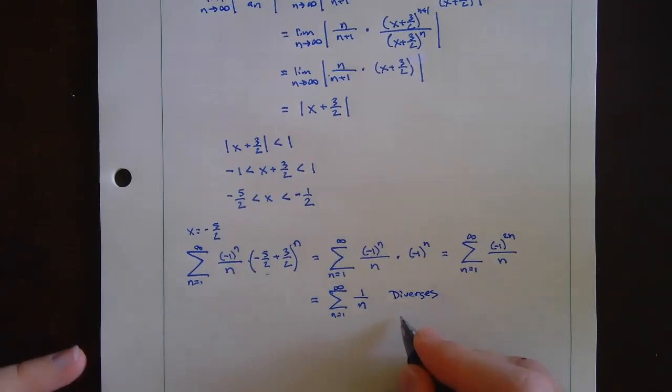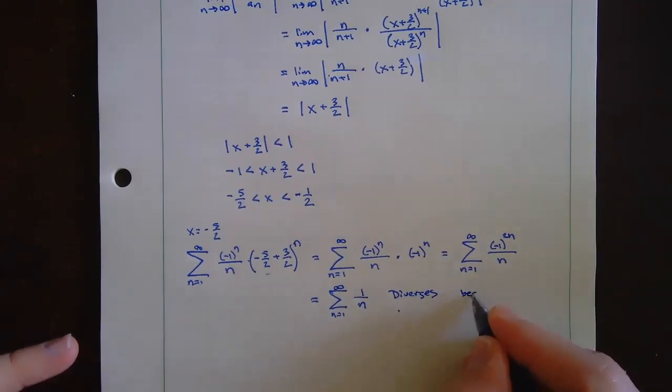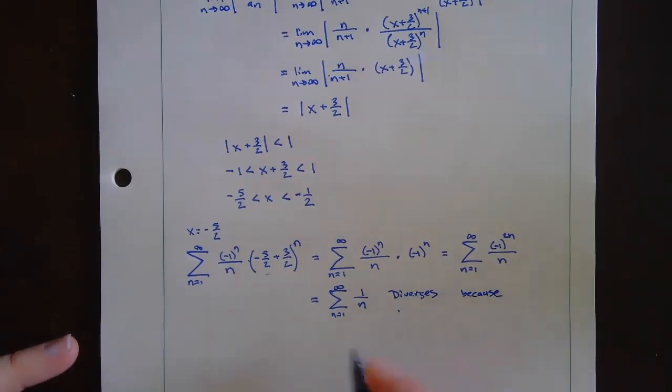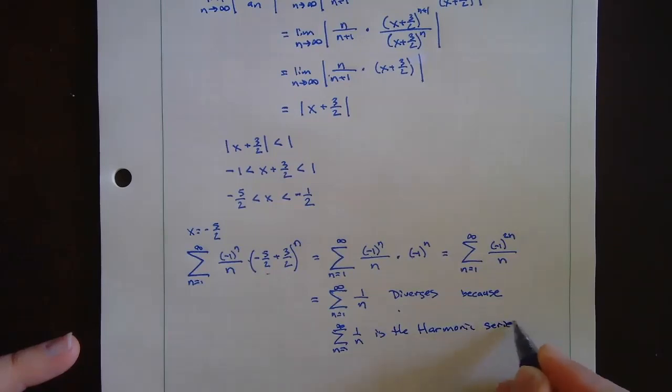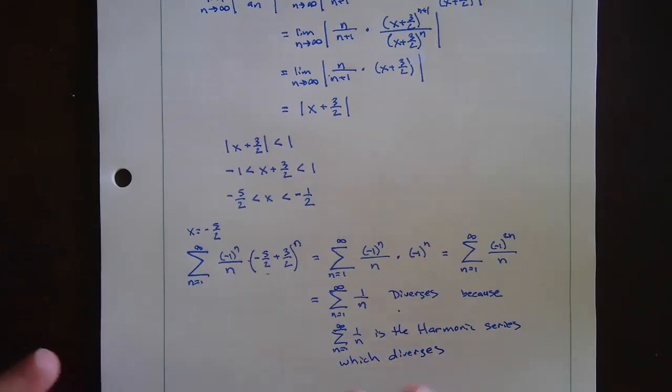Well, because I should write this: sigma n equals 1 to infinity of 1 over n is the harmonic series, which diverges. Okay, so we're not going to include negative 5 halves. How about x equals negative 1 half? We've got to check that one.